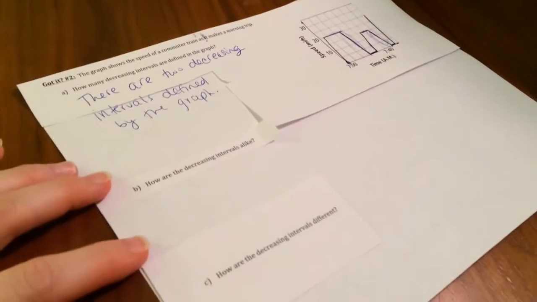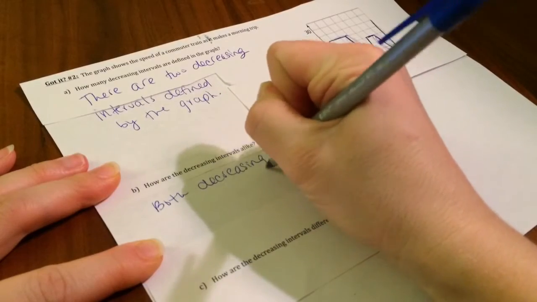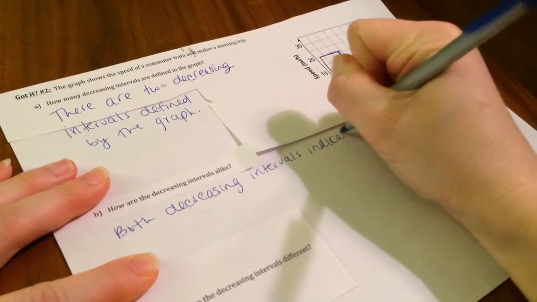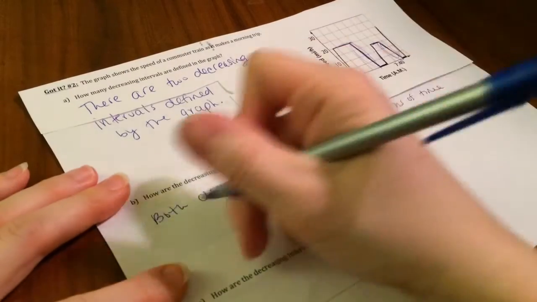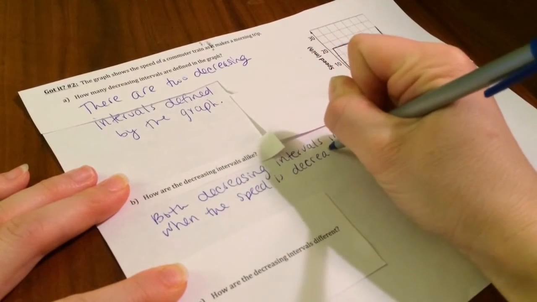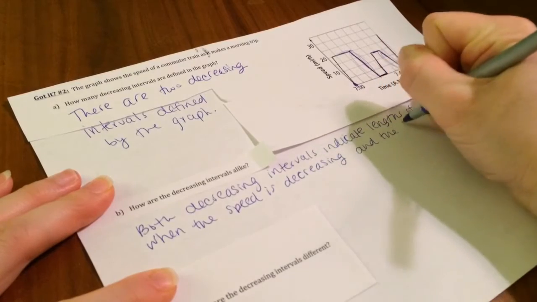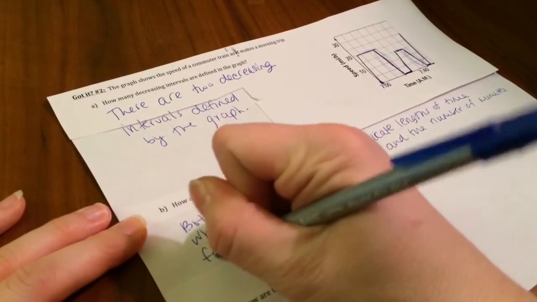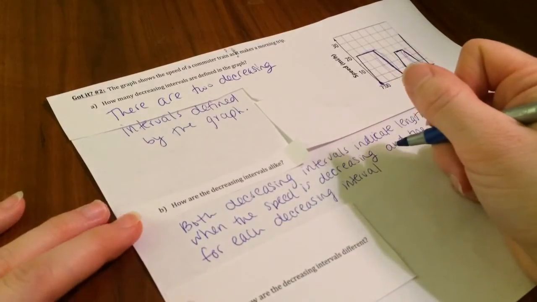Okay, so let's write that down. That both decreasing intervals indicate lengths of time when the speed is decreasing, and the number of minutes for each decreasing interval looks about the same.